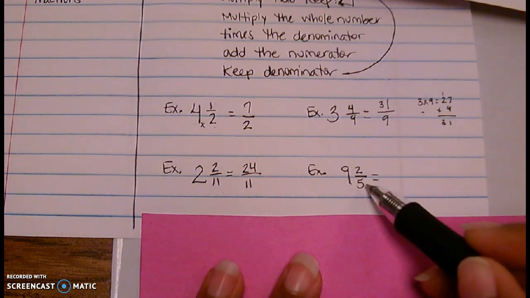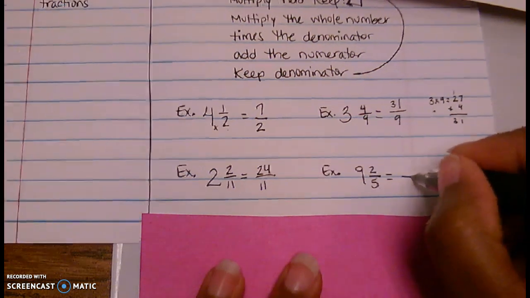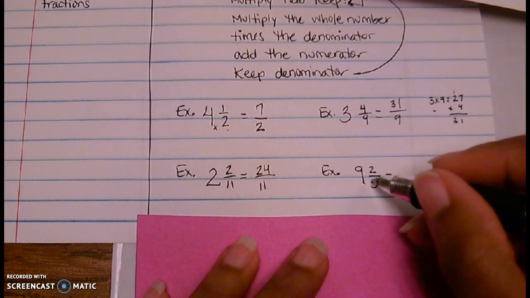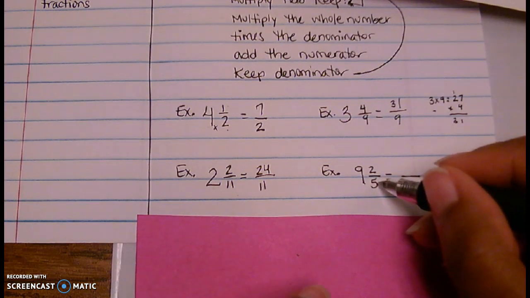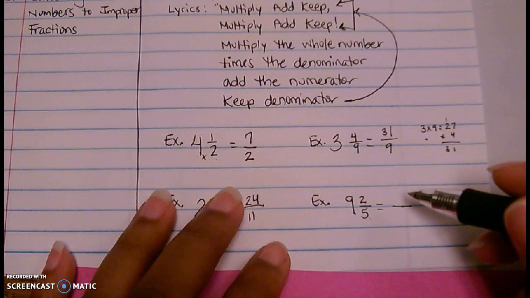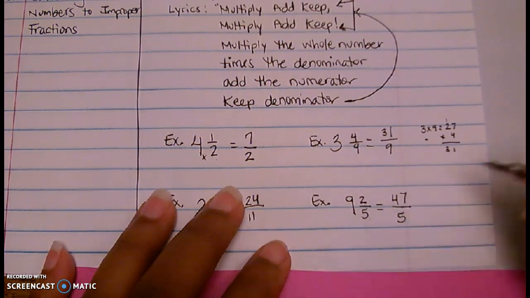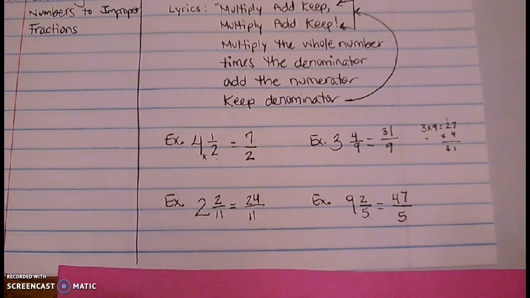What's 9 times 5, guys? 9 times 5 is, you guessed it, it is, come on, 45 plus 2 is 47. Keep denominator, 5. Multiply, add, keep.